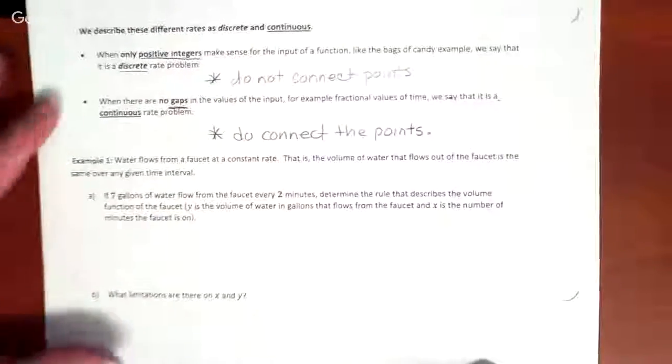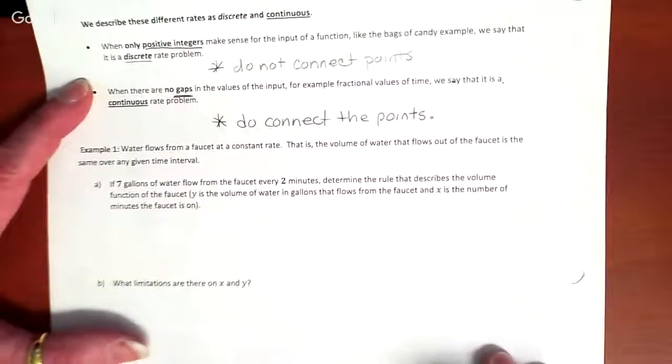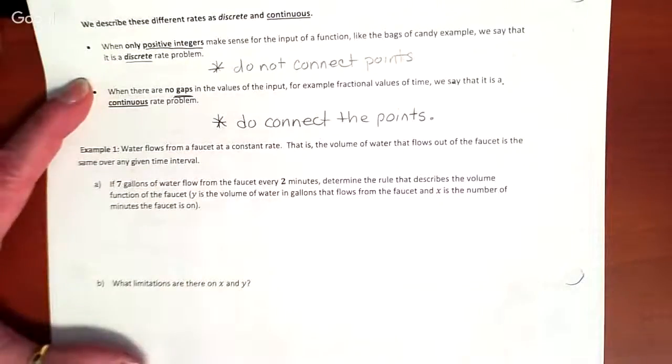Okay. So example 1 says, water flows from a faucet at a constant rate. That is, the volume of water that flows out of the faucet is the same over any given time interval. If 7 gallons of water flow from the faucet every 2 minutes, determine the rule that describes the volume function of the faucet. Y is the volume of water in gallons that flows from the faucet, and X is the number of minutes the faucet is on.